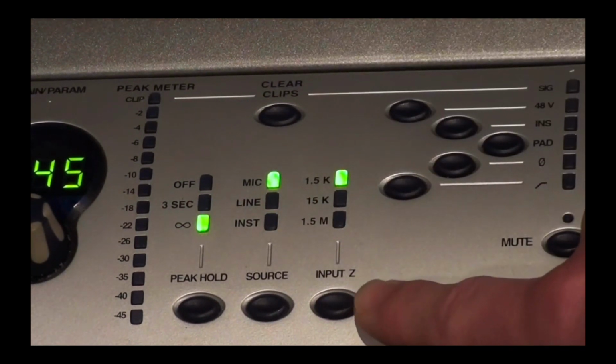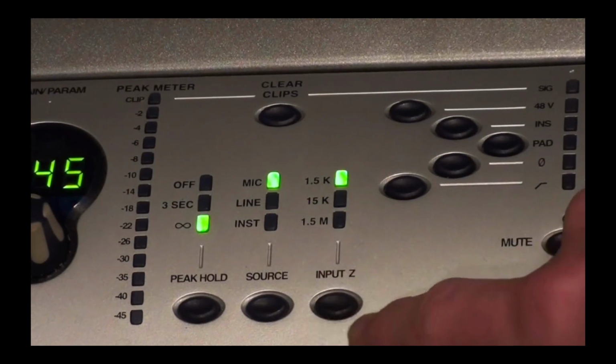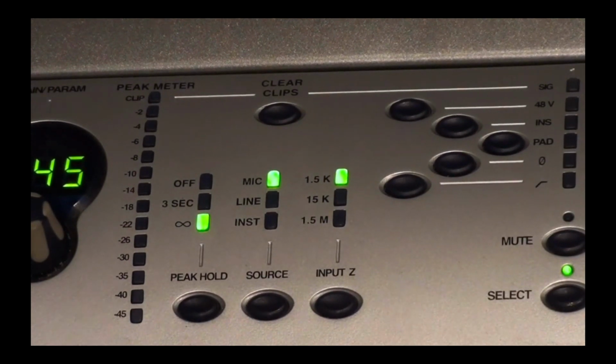And then input Z is impedance. This actually kind of works as a nice little tone control in a lot of ways. Kind of mess with that a little bit when you're sound checking just to get the best possible sound coming off your microphone for that voice or whatever it is you're recording.